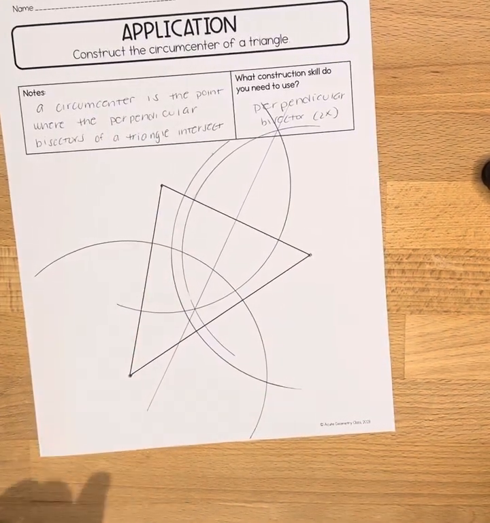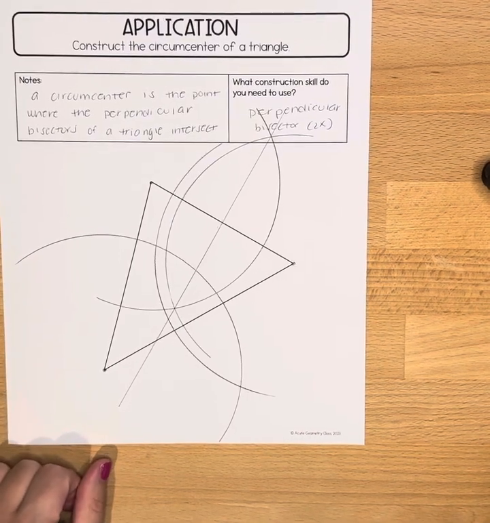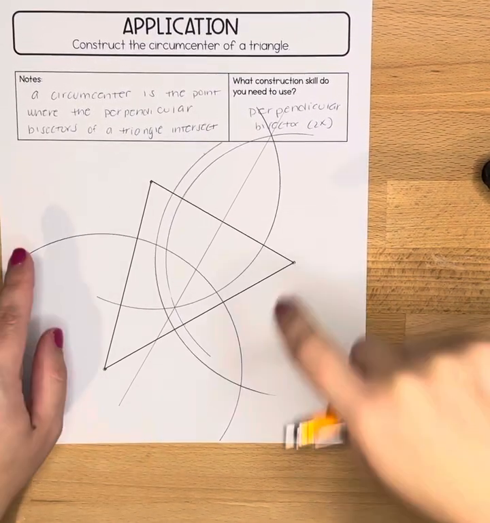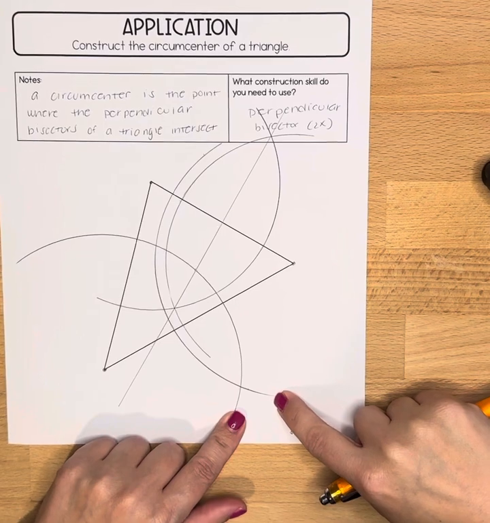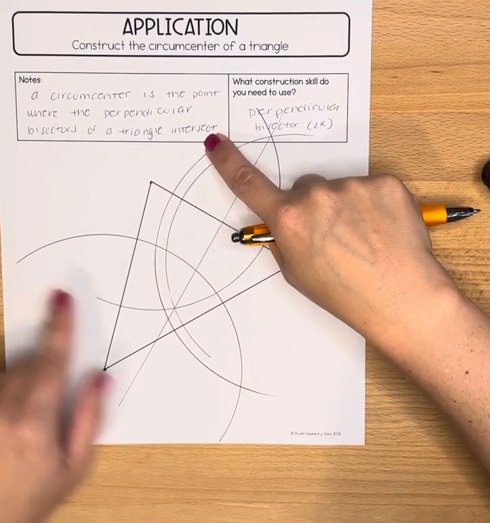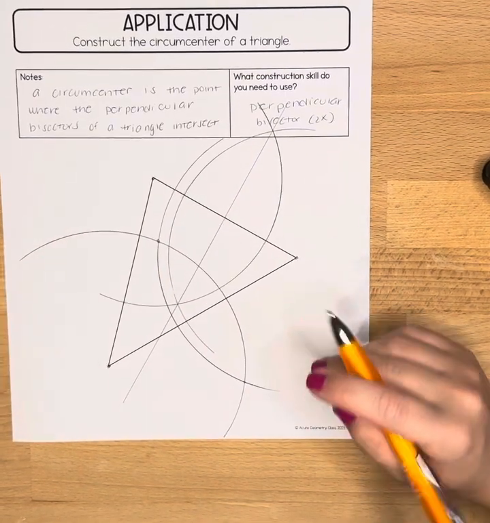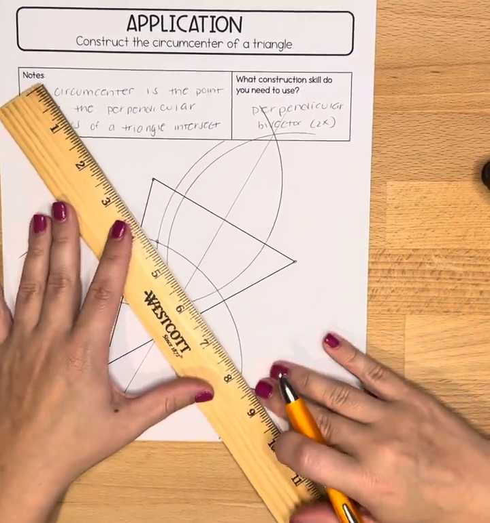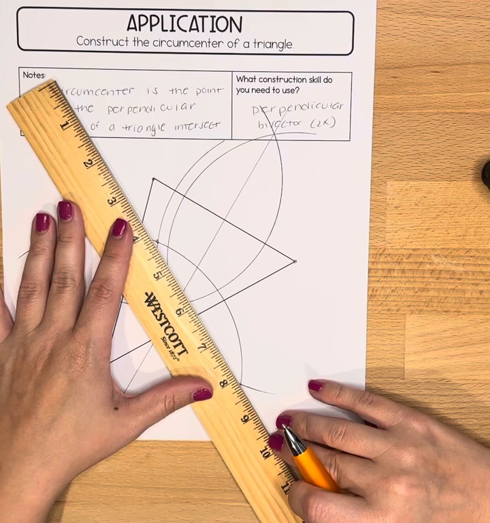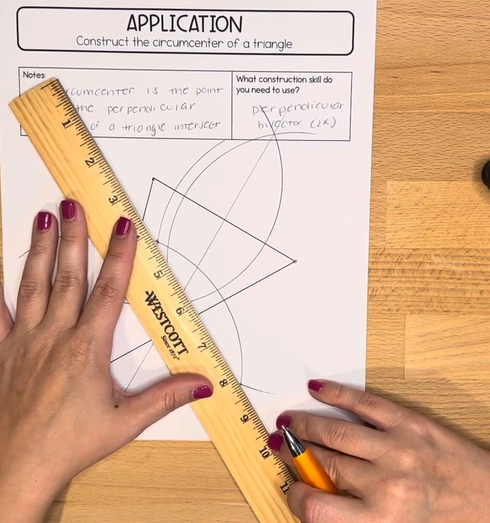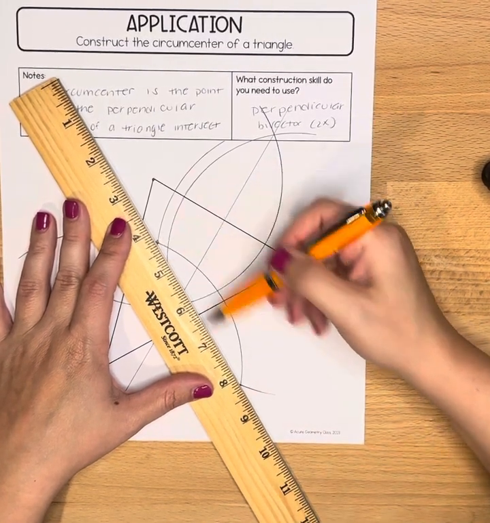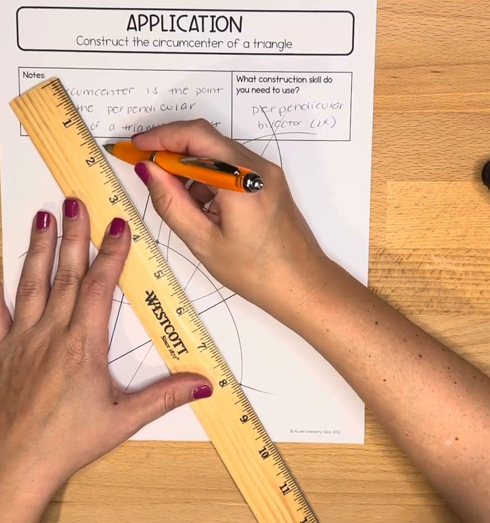And now I'm looking for where those 2 arcs intersect. There's a lot of arcs on this page, so follow the ones that we just created. Okay, so here's one. And here's the other, so here's that intersection. And we're going to use the straight edge once again, lining it up nicely with those 2 intersections, and connect.